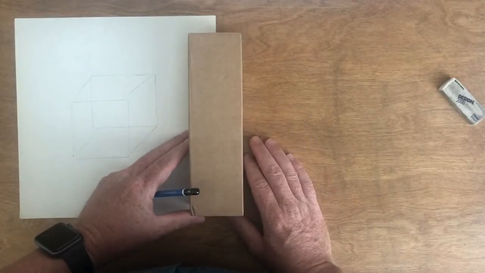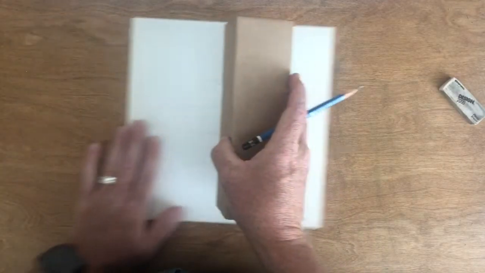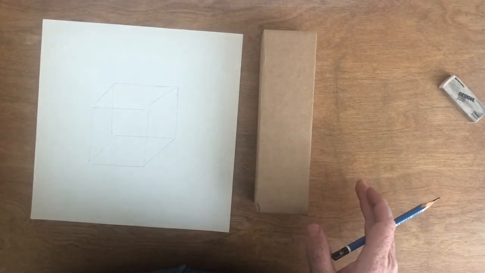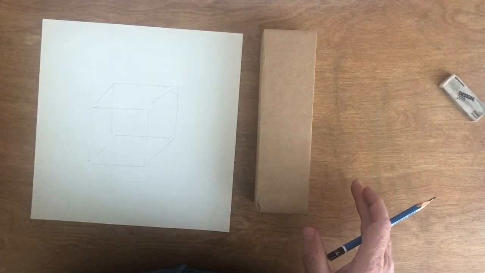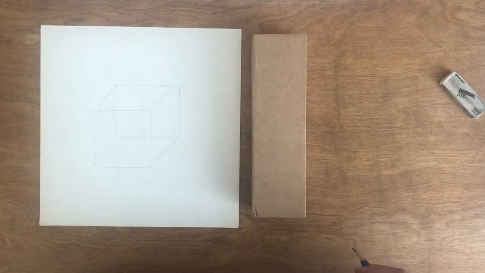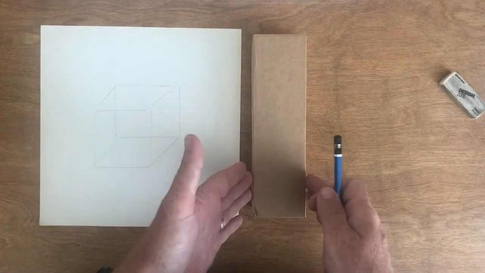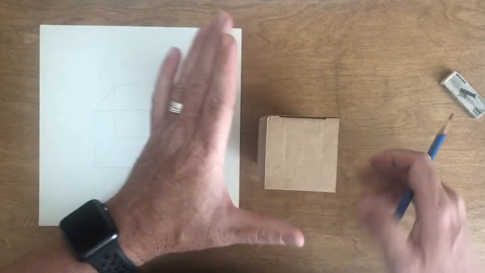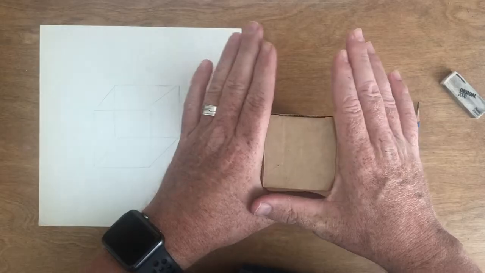If I'm looking at it just like that, I'm not able to actually see the sides, and that's because they're going directly away from me. It's because the top and bottom are squares, they're 90-degree angles.